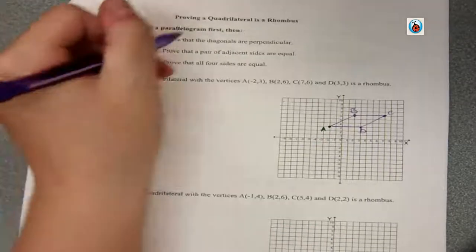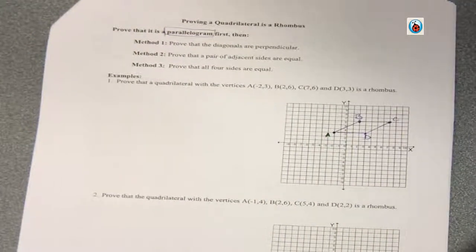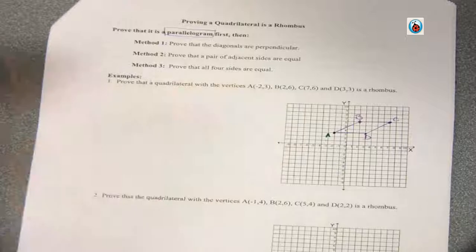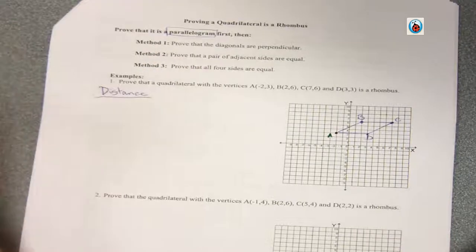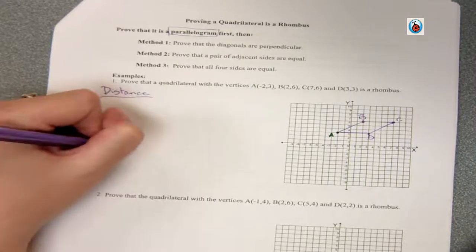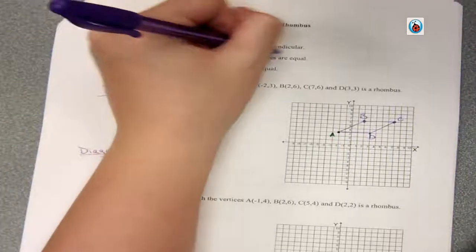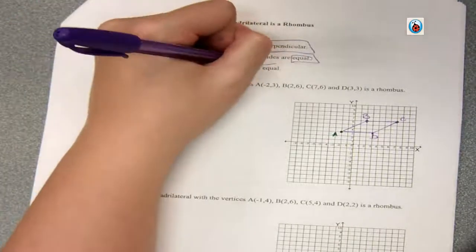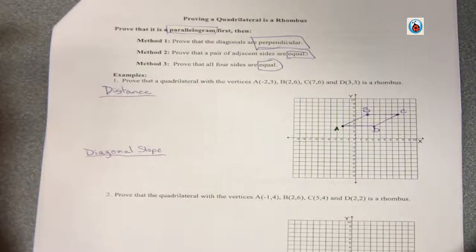Alright, notice, prove that it's a parallelogram first. I know that you know how to do that, but we are not going to do that. If you notice, it has nothing to do with slopes. So we are not going to find these slopes. We are just going to do distance of the sides and diagonal slope. You notice up here it says that the diagonals are perpendicular, so we need their slope, and prove that a pair of adjacent sides are equal or congruent, and prove that all 4 sides are equal. So we need the 4 distances and the 2 diagonal slopes.